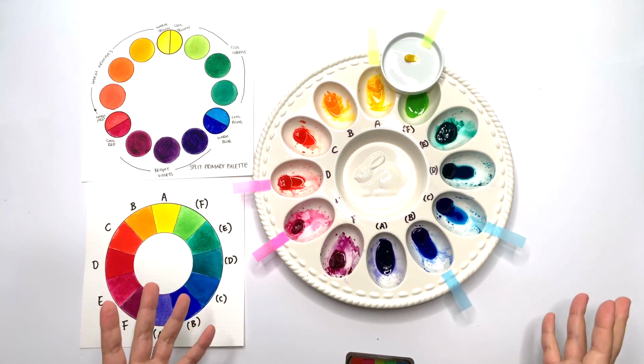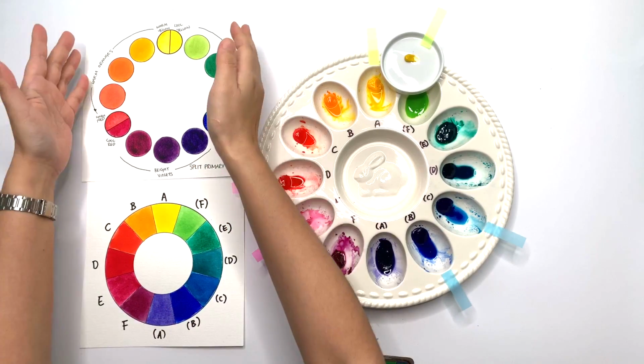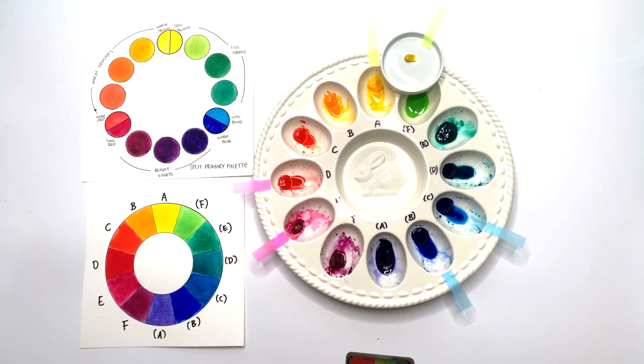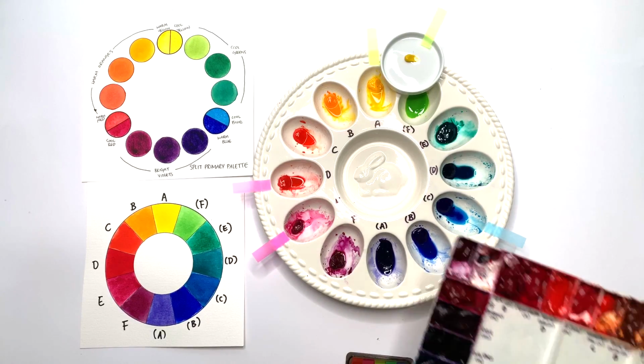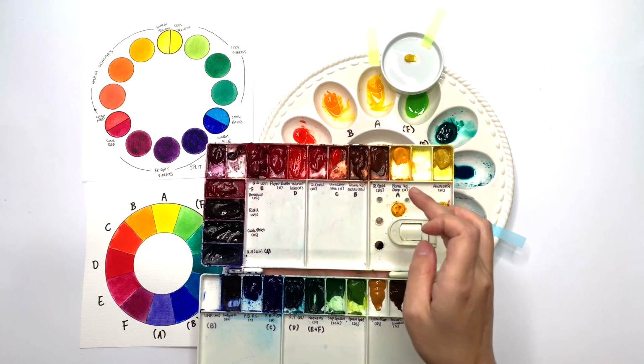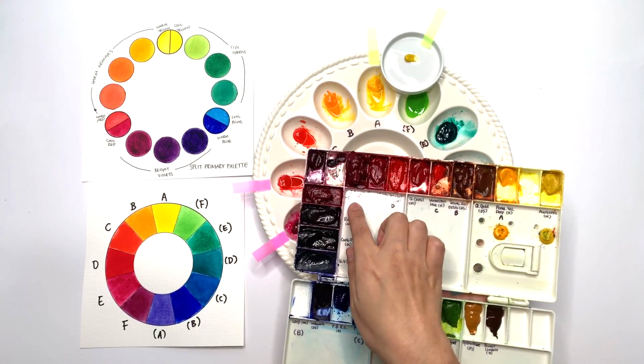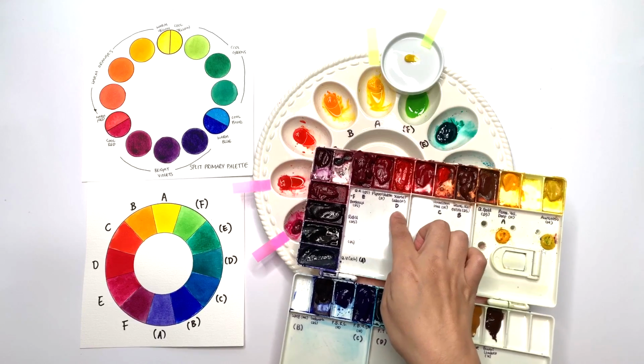So now we have a 13 color palette that accommodates this and this. And that's exactly what I have in my own studio palette. This is my current studio palette, and we have the 2 red primaries, the Quinacridone Rose and Scarlet Lake here.